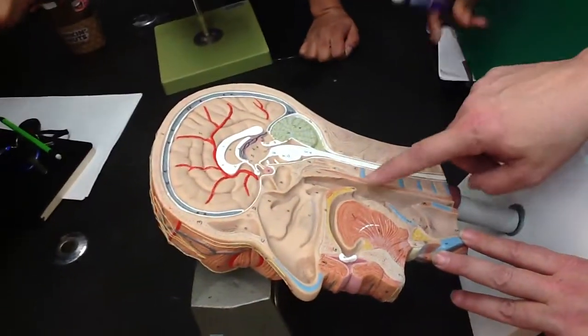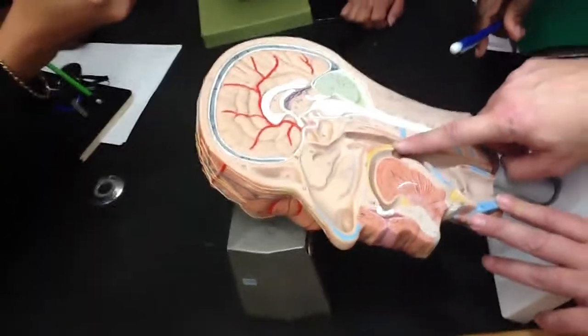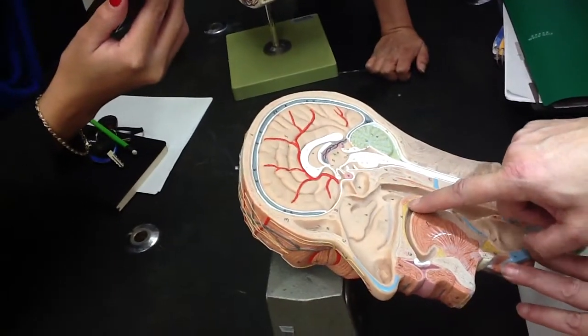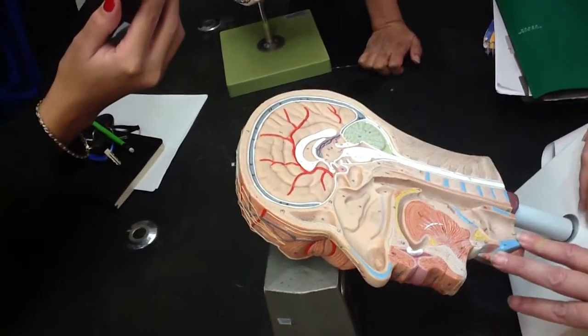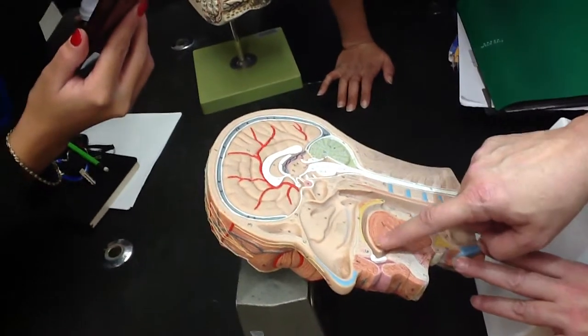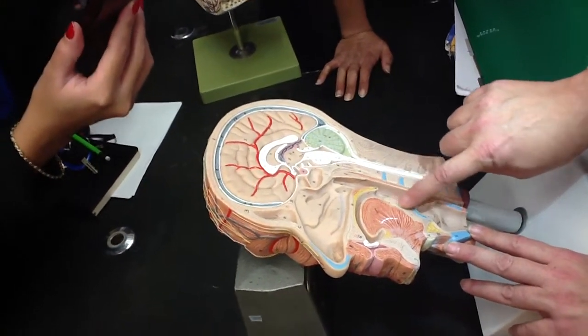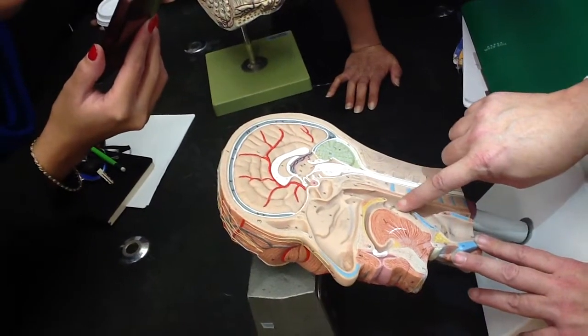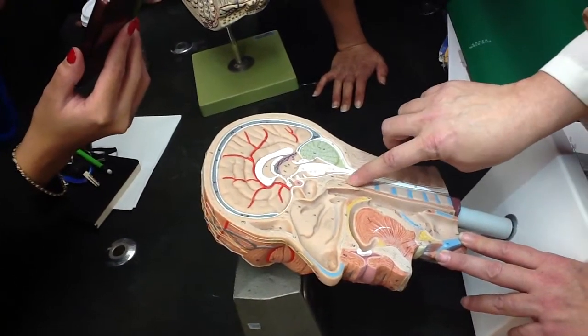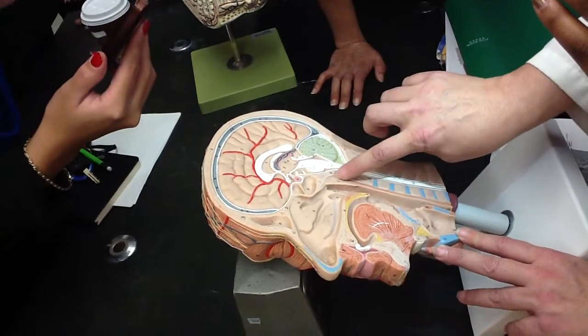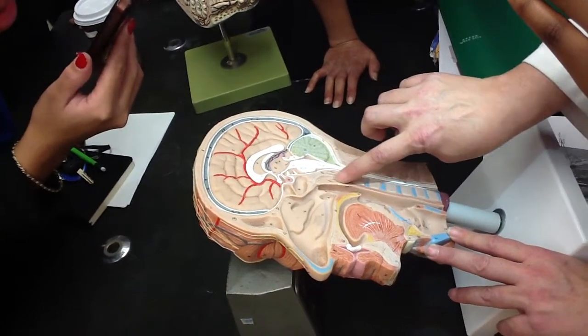This piece right here is the uvula, and the palatine tonsils are right there. Now we also have tonsils at the base of the tongue. If we follow the tongue to the base, we have this tissue right here. These are the lingual or sublingual tonsils. We also have pharyngeal tonsils, sometimes known as adenoids. This is the tissue right here.